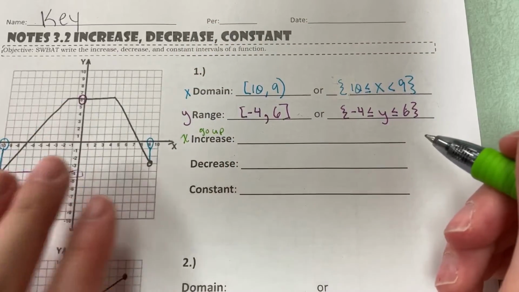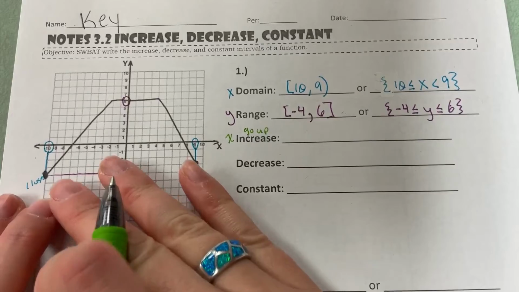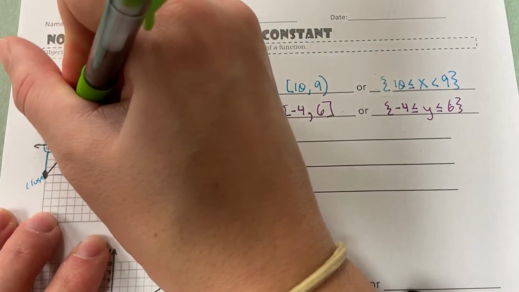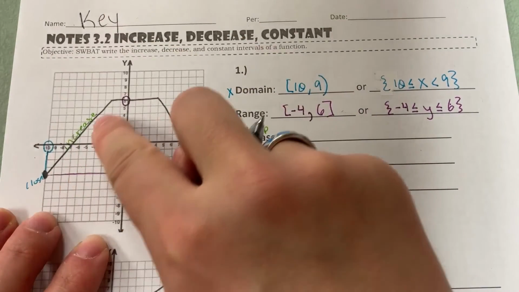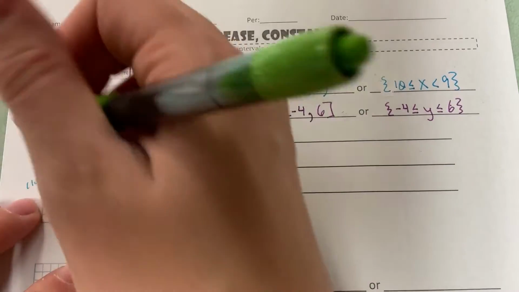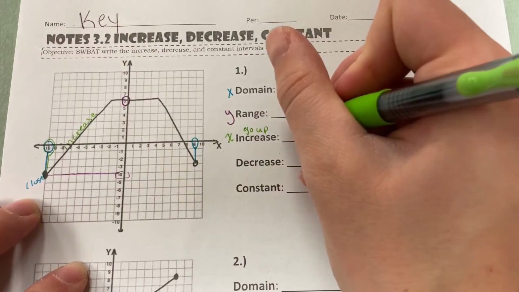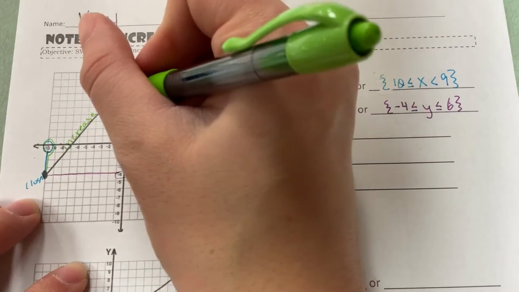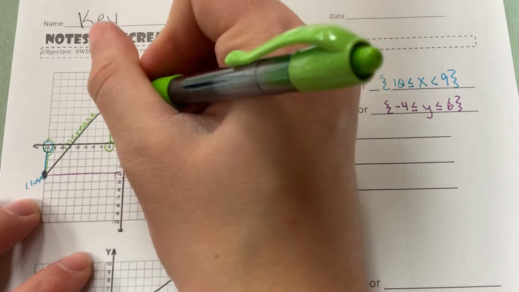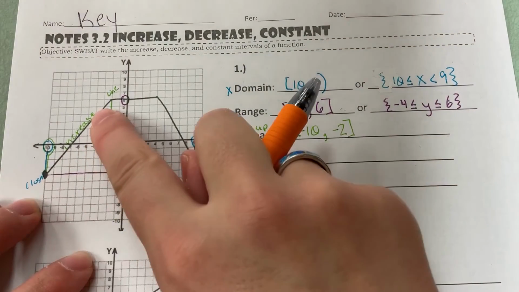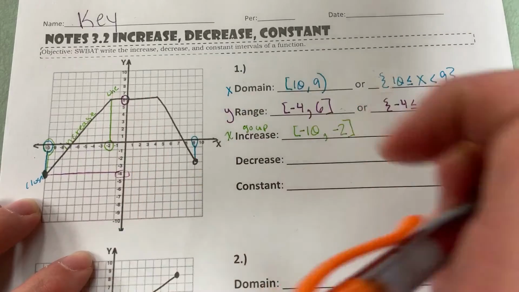Okay, so let's just look at our graph here. When I read from left to right, this line here is an increase. It is going up. All right, so it starts going up here at -10. So I have bracket -10 because there was a closed dot. It ends going up right here at -2. This is a part of the line, so I'm going to have -2 closed bracket. This first piece was an increase.